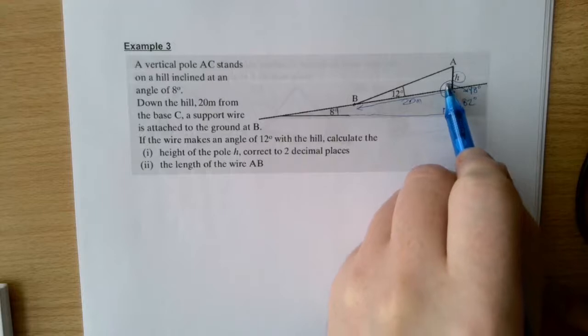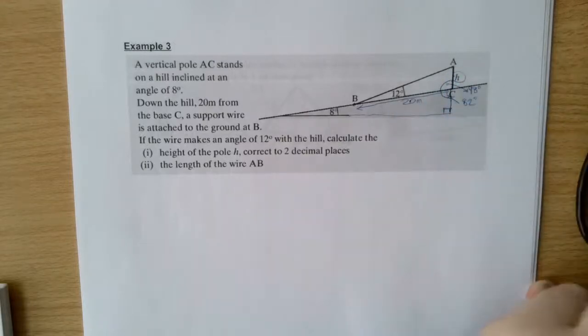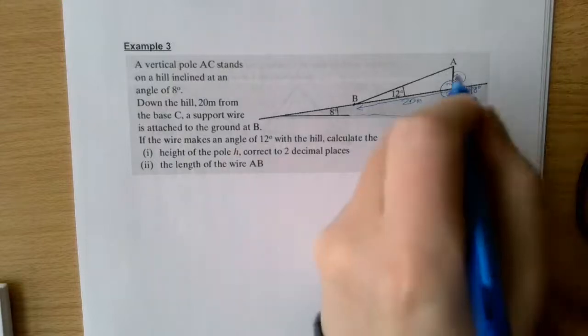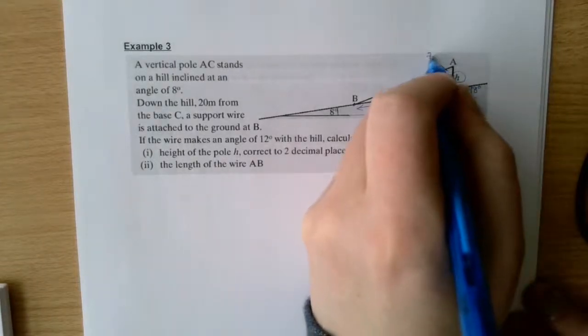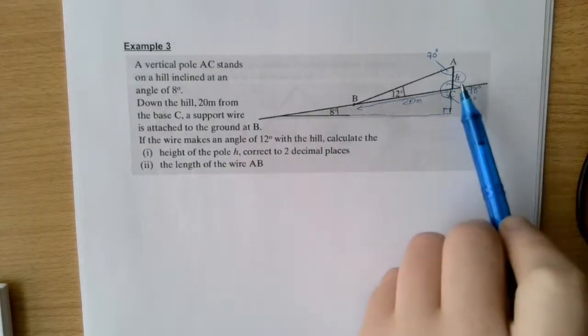And then if that part is 98 degrees, we'll be able to figure out the angle up here. 12 plus 98 is 110, so the angle at the top is going to be 70 degrees. And then from that, then we're able to figure it out.